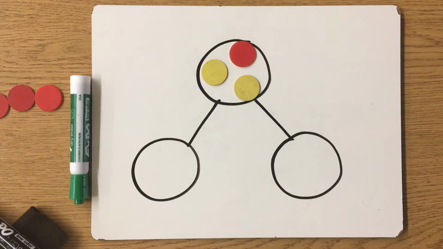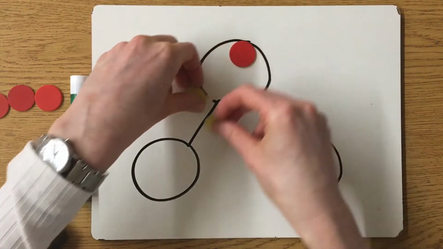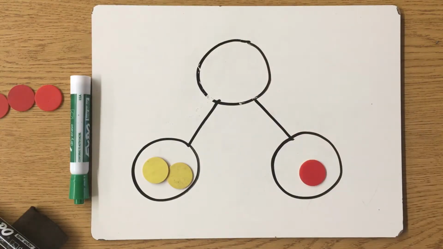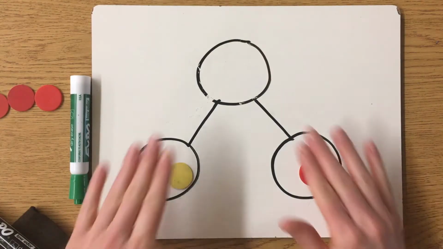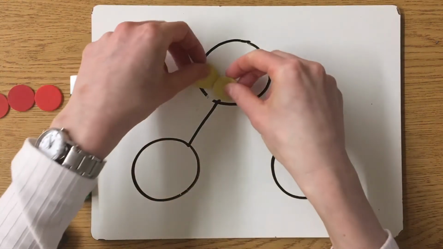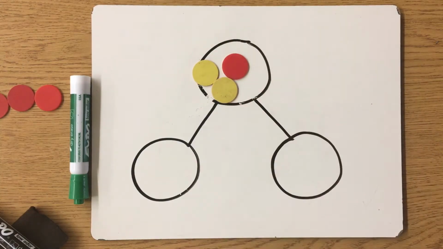I have 3 counters in my whole group. I can divide my whole group into parts, a yellow part and a red part. When I put the parts together, it equals the whole group. Part plus part equals the whole group.